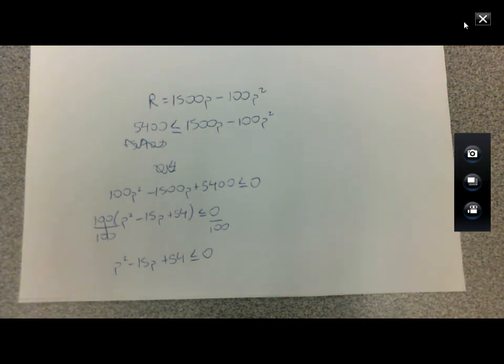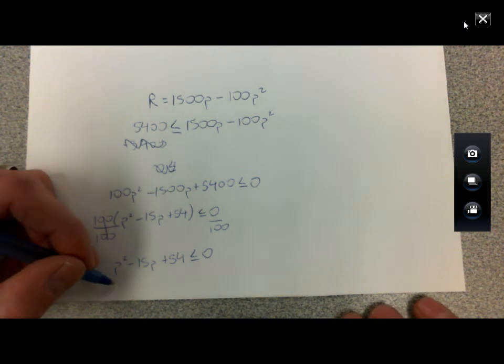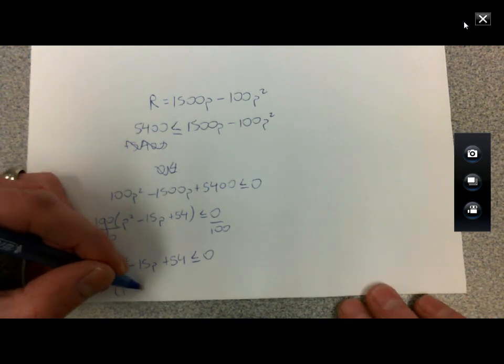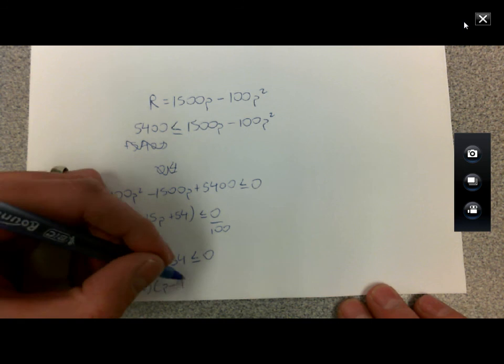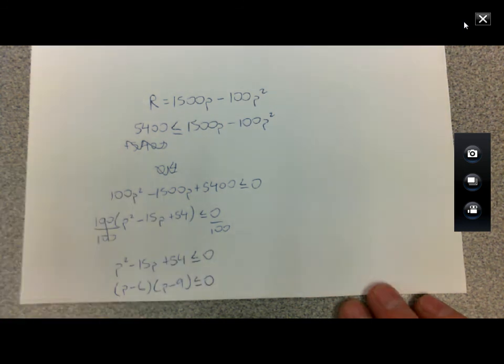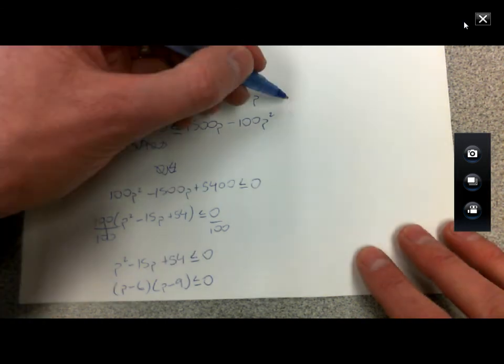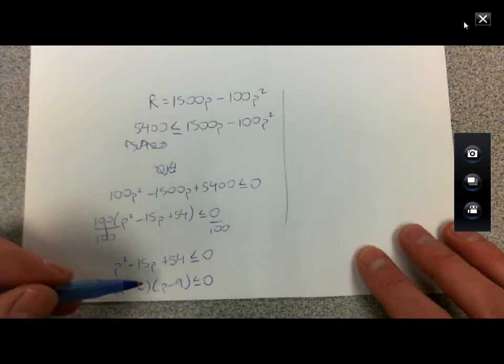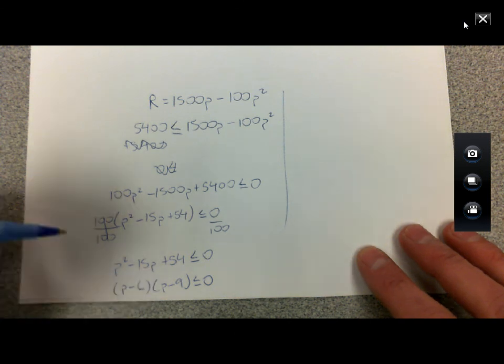So I need two numbers that multiply to 54 and add to negative 15. I think I should be able to get it with negative 6 times negative 9. That should add to negative 15. So I've got p minus 6 and p minus 9 less than or equal to 0. Again, assuming this was an equal sign, p could equal 6 or p could equal 9.